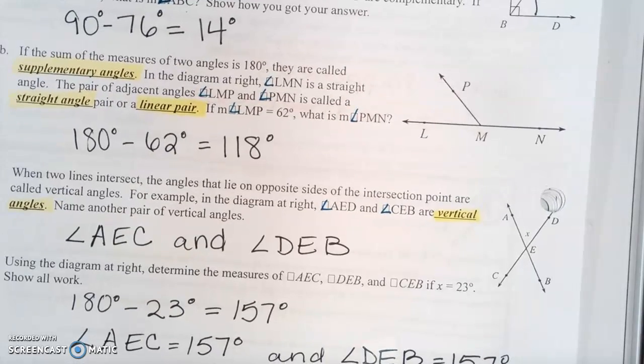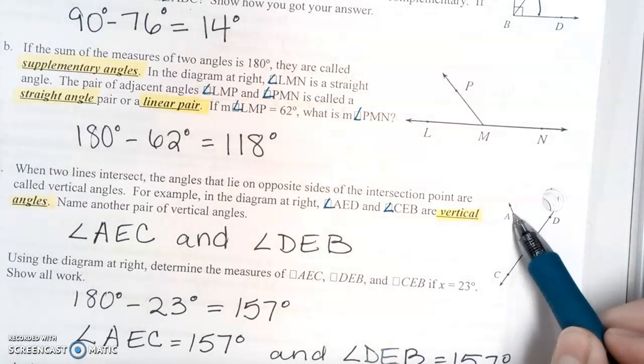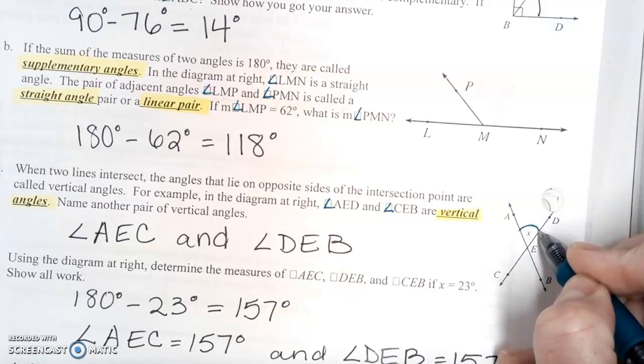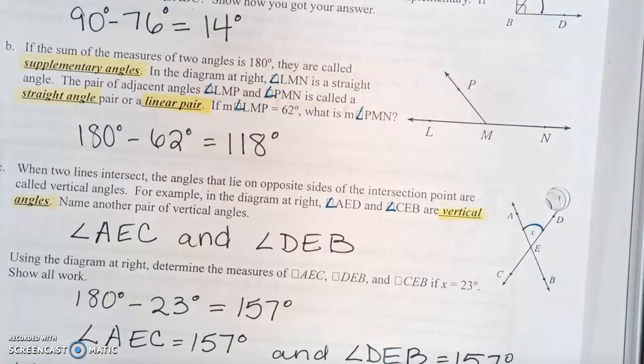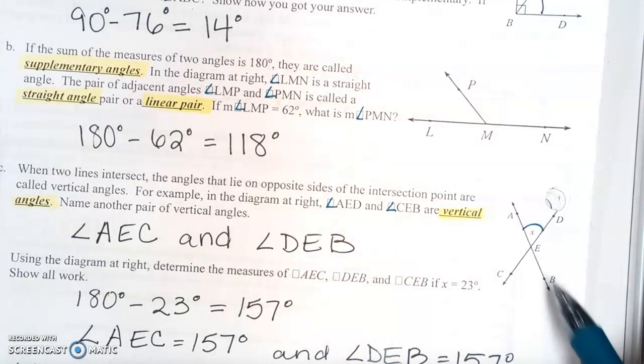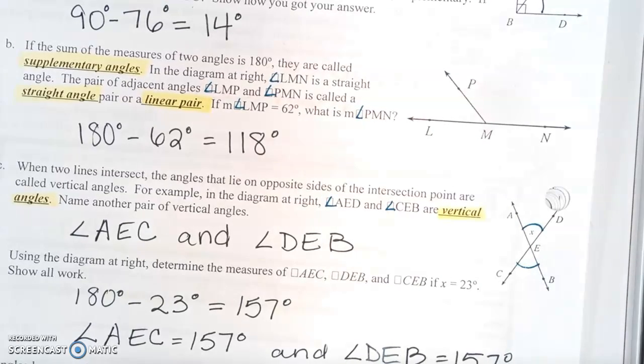So let's mark with our pencil where angle AED is at. So if you tap A, you tap E, you tap D, there should be a little X right there. Go ahead and draw an arc. And we're going to tap out CEB. So here's C, here's E, here's B. So we're going to draw an arc. Angle AED and angle CEB are a pair of vertical angles.